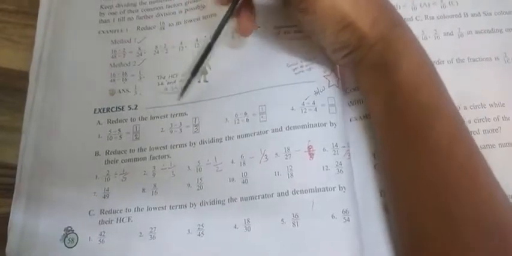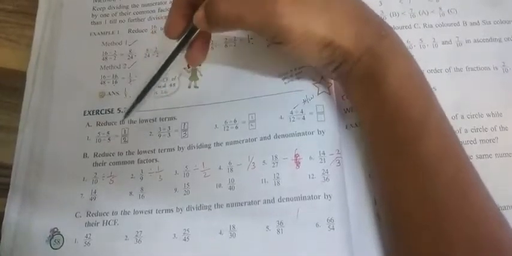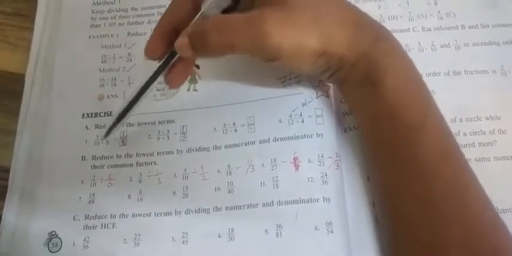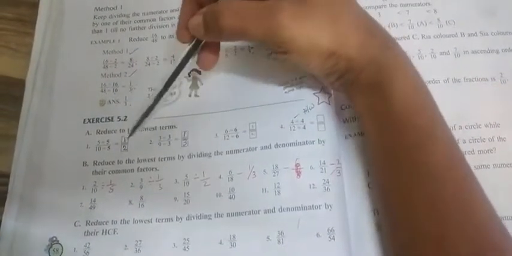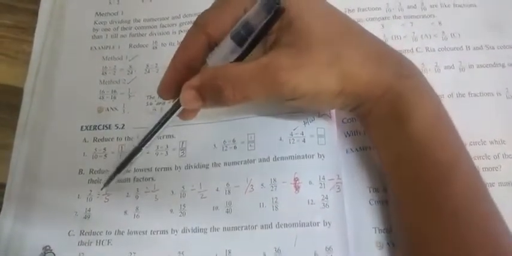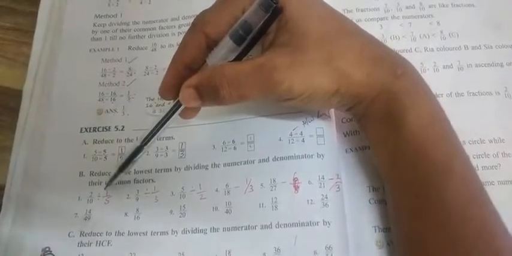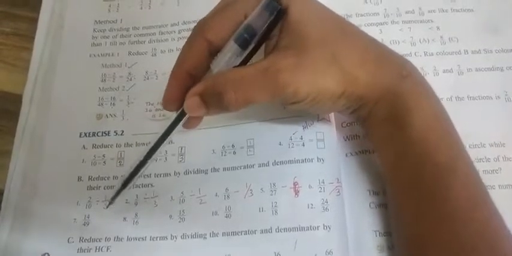Exercise 5.2 is all about how to reduce to the lowest term. For example, 5 divided by 5, 10 divided by 5. What will be the answer? 1 5s are 5, 2 5s are 10. So 1 by 2. So reducing to the lowest term. Answer should be in lowest term. The next one also, reduce to the lowest terms by dividing the numerator and the denominator by their common factors. So 2 by 10, which common number can we use? Second table. 1 2s are 2, 5 2s are 10. So 1 by 5 is the answer.